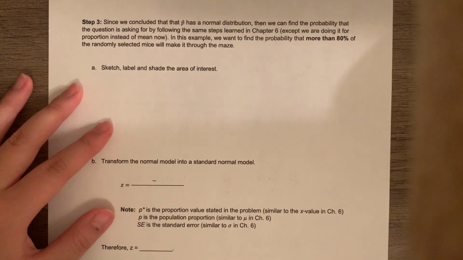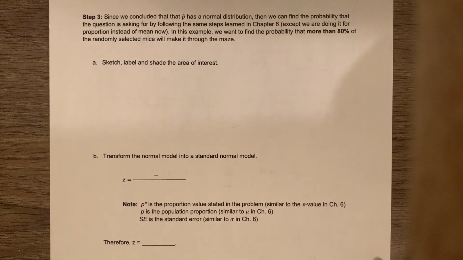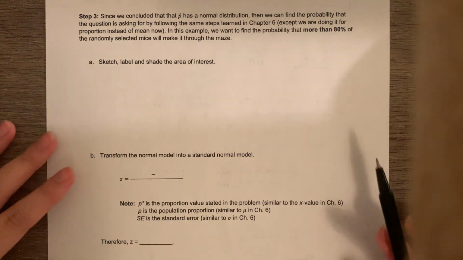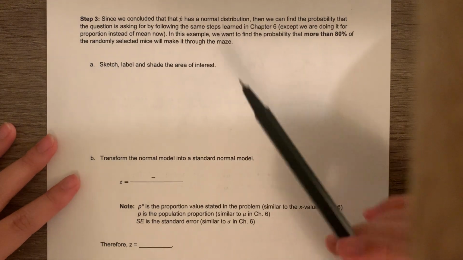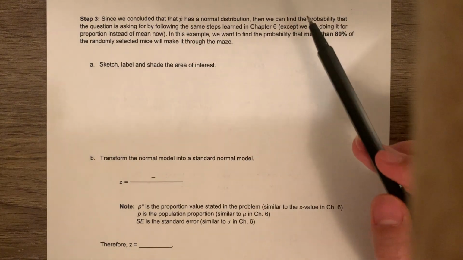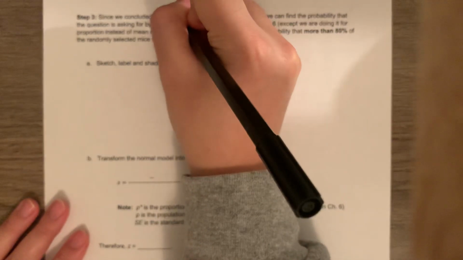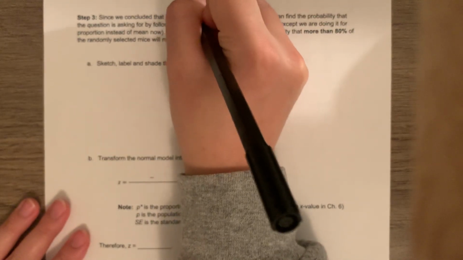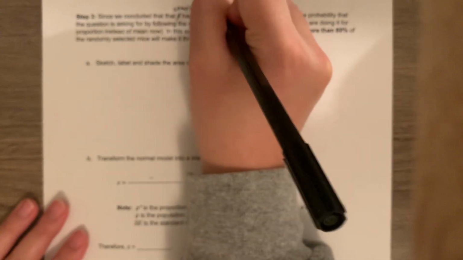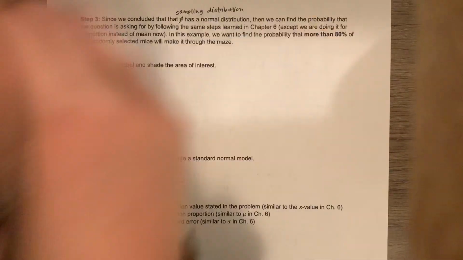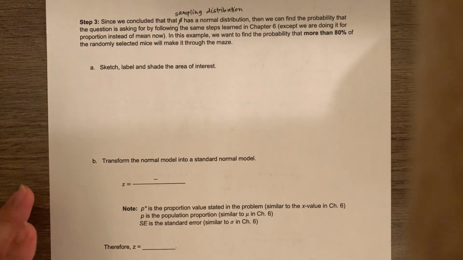So moving on to step 3. Step 3 is actually where we start to apply what we've done in steps 1 and 2 and find probabilities. So since we did conclude that the sampling distribution is approximately normal, then we know from chapter 6 that we can find probabilities for a normal distribution.